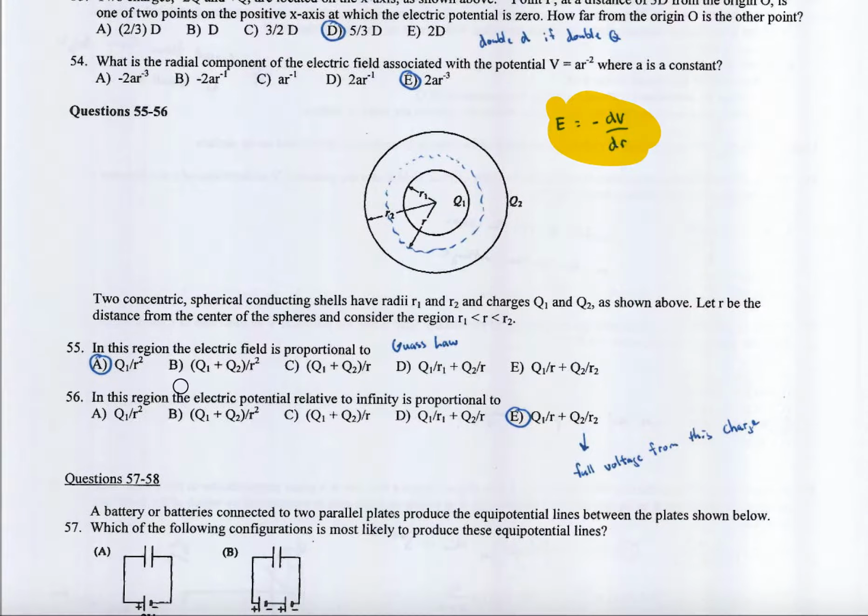All right, in the region, the electric field is proportional to, okay, this is really just a Gauss's law question. And proportional to means we don't care about K, so just get rid of the K. All right, we're looking for R. We're looking in the region between R1 and R2. So we're looking in this region.